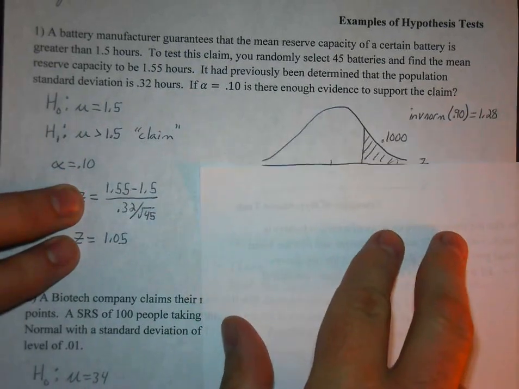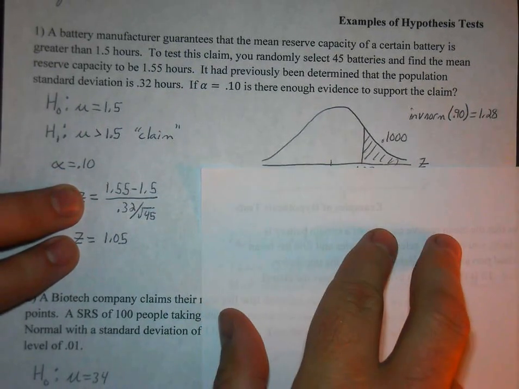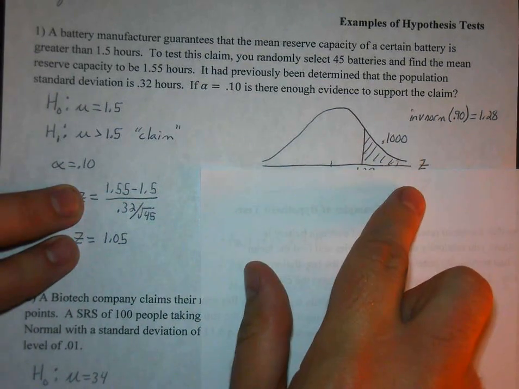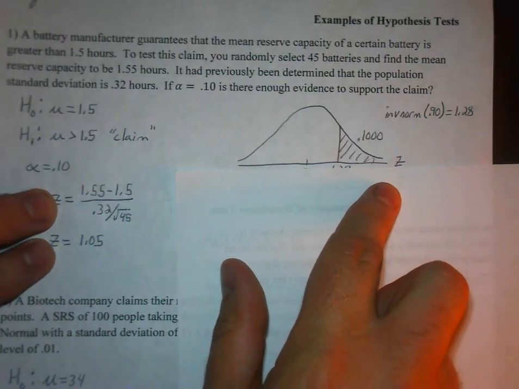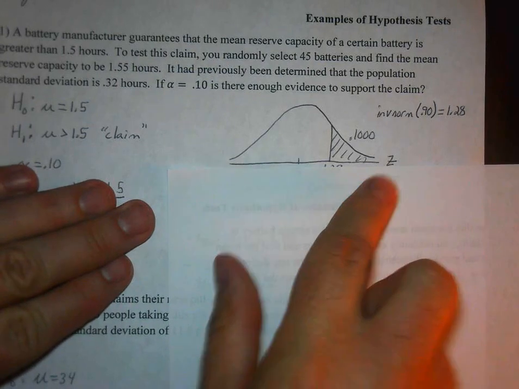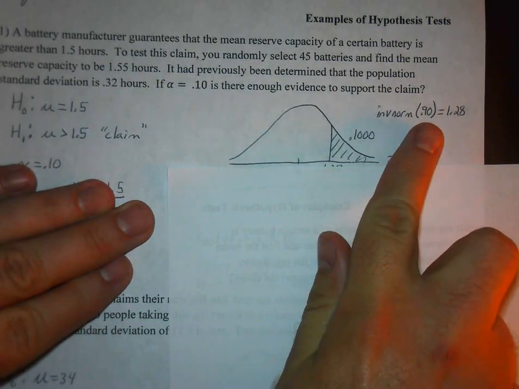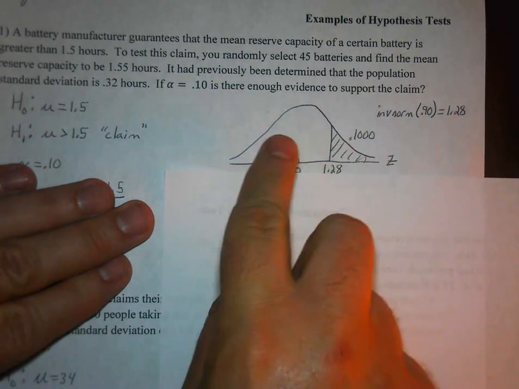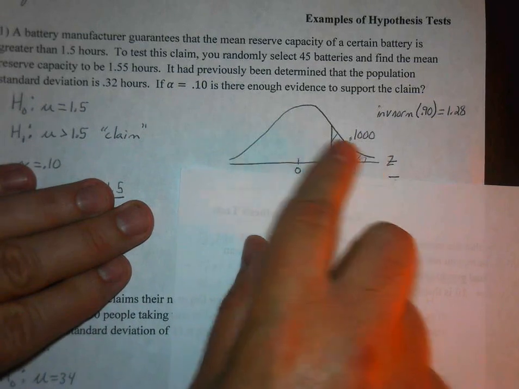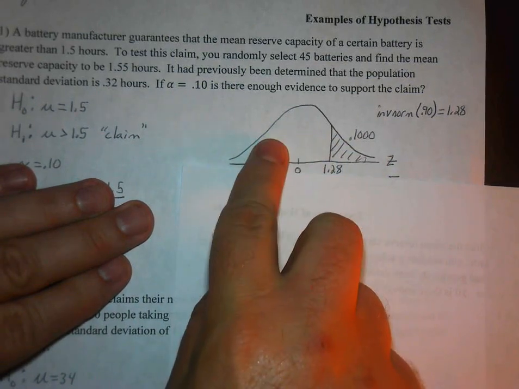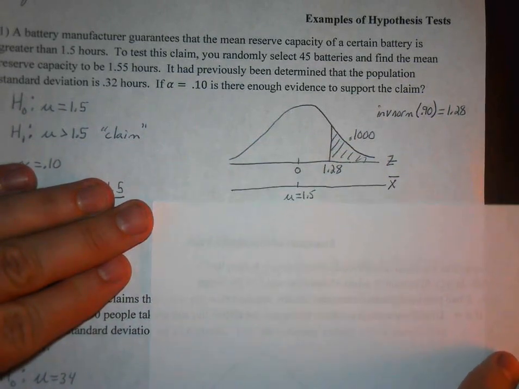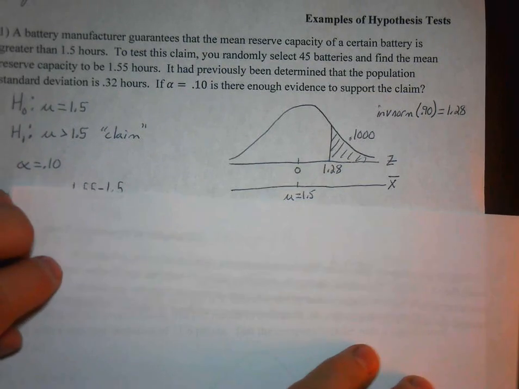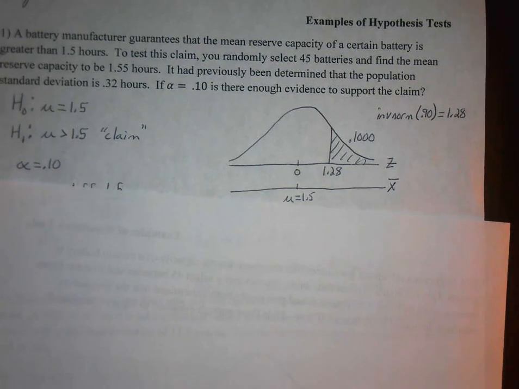So to create the rejection region, we do the inverse norm of 0.9 and we get 1.28. And we're using 0.9 there because if you have 10% to the right, there's 90% to the left. So our z-score that we're looking at there is 1.28.